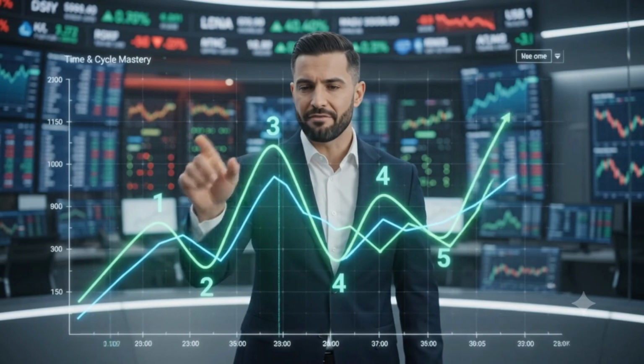How to know if the market is trending or trapping you. Waves 1, 3, and 5 push the trend. Rule 1, wave 3 is never the shortest, and wave 4 never overlaps wave 1.